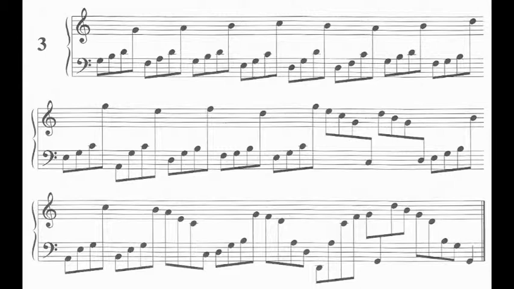Sol, si, re, sol, fa, la, re, la. Sol, si, re, si. Mi, sol, do, do. Re, sol, re, si. Re, fa, do, la. Sol, si, re, si. Fa, sol, si, re. Mi, sol, do, sol. La, sol, do, mi. Re, sol, si, fa. Fa, sol, si, re.